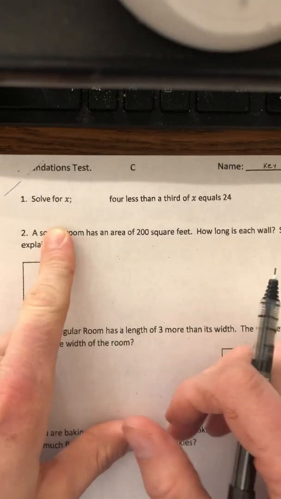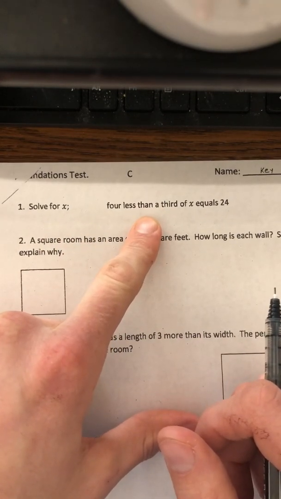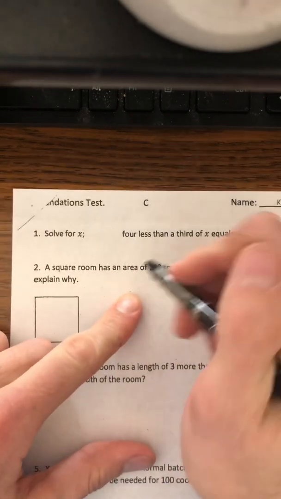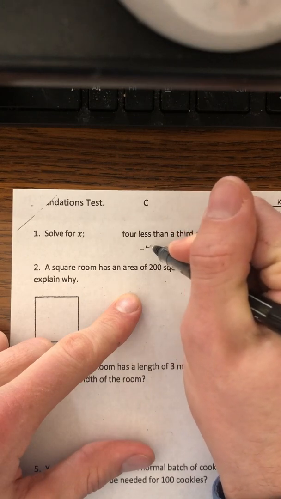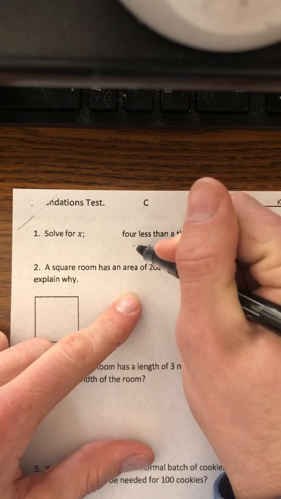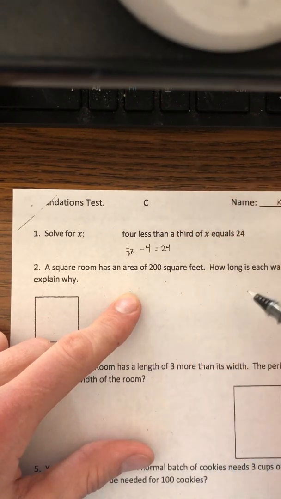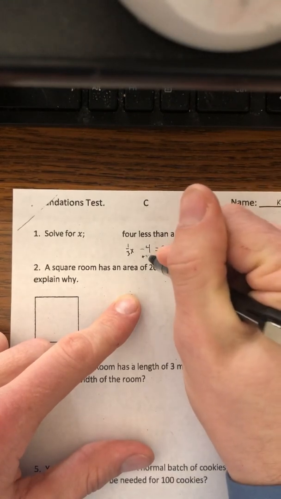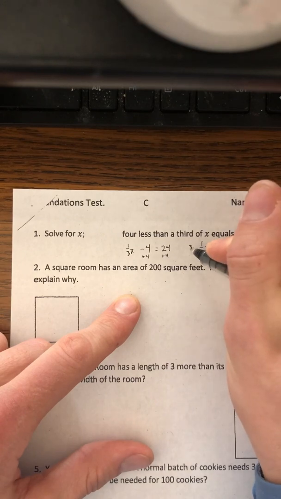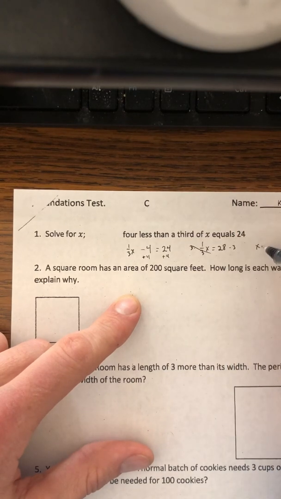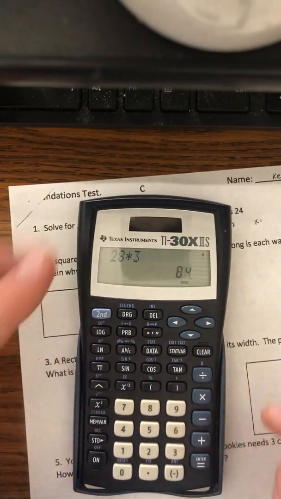And so the first problem is talking about translating from words to symbols. For less than, it's common for students to say 4 minus, but 4 less than means you subtract 4. Then a third of x, so 1/3 of x equals 24. From there you add 4 to both sides, so you get 1/3 x equals 28, and then multiply both sides by 3, and x is equal to 28 times 3, 84.